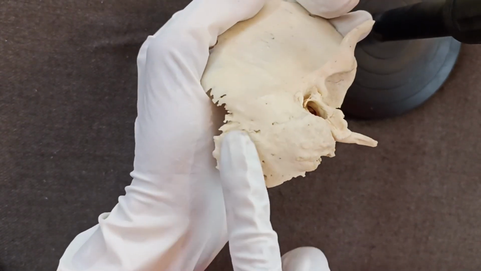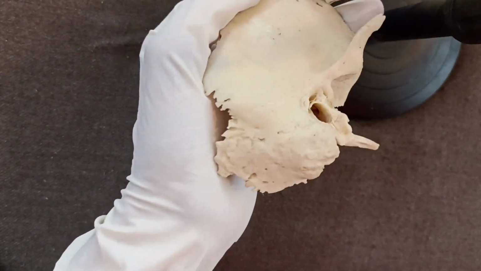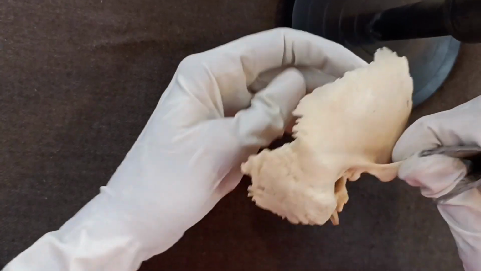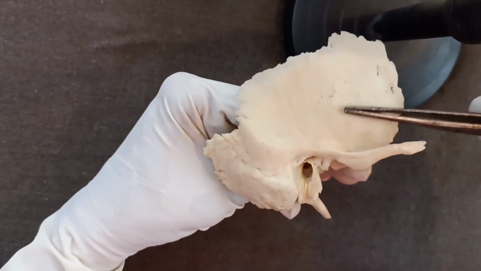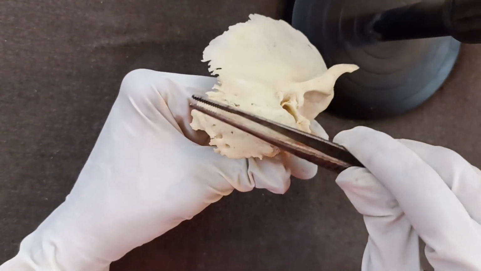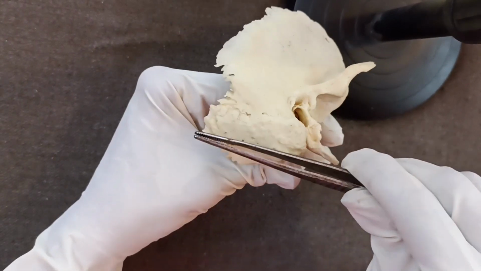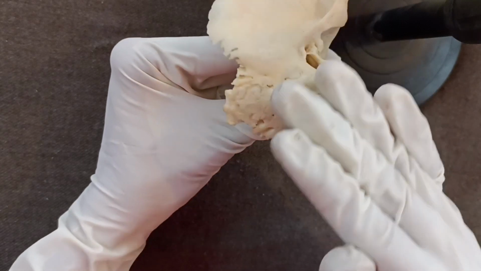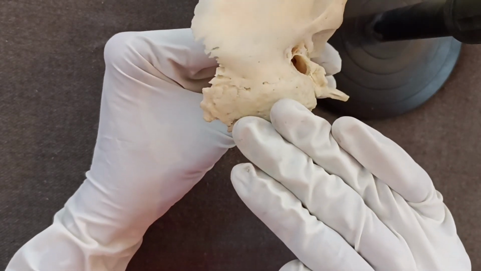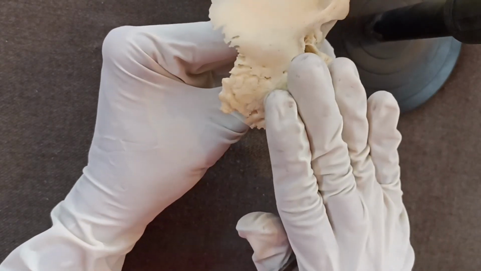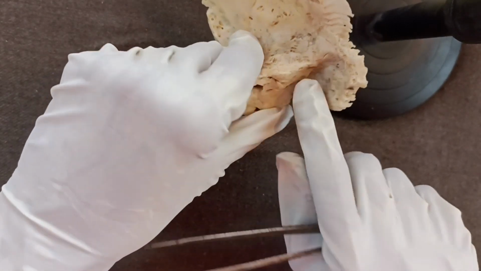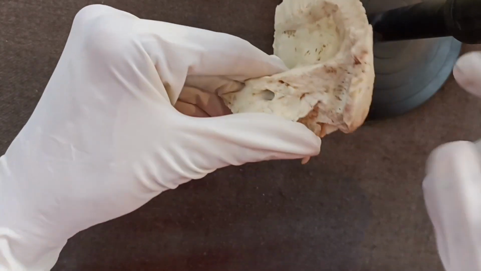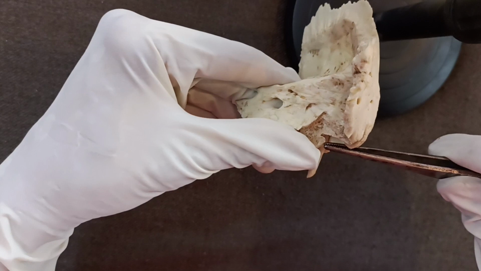Now come to the mastoid part. This is the mastoid part. Okay. This part is the tympanic part and this part is the mastoid part. So it is thick and lies behind the squamous part, and it has an external surface, an internal surface, a superior border and a posterior border.